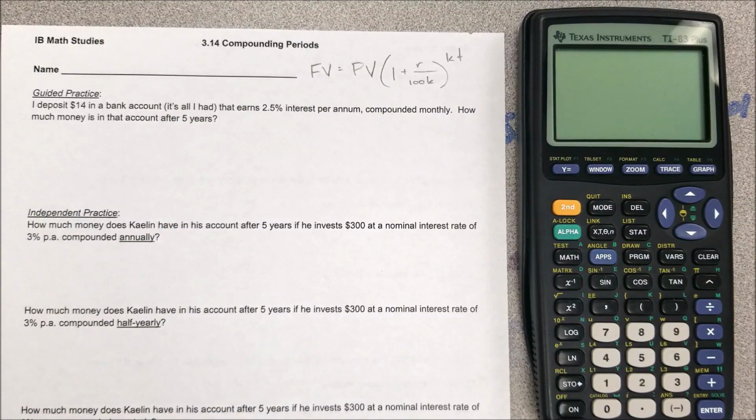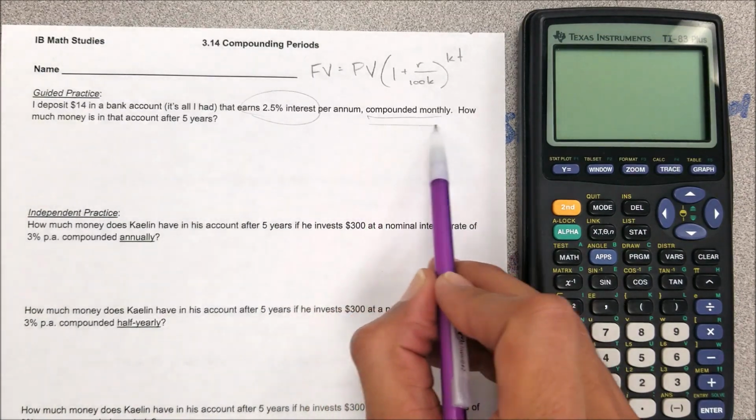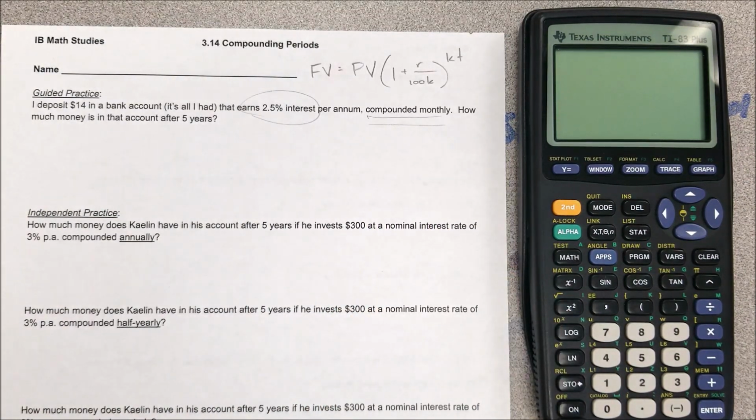Best to learn by doing, so let's do this problem. First problem, guided practice. I deposit $14 in a bank account that earns 2.5% interest per annum. Remember, per annum means per year. So that's our annual interest rate, but it's compounded monthly. That's going to change our K value in the equation. But remember, we're not using that equation.